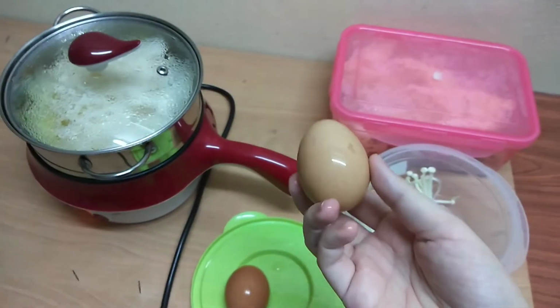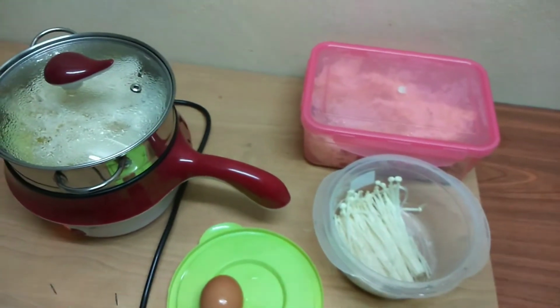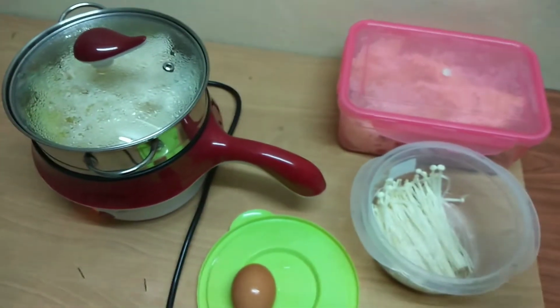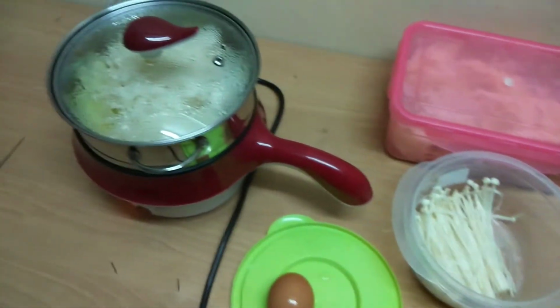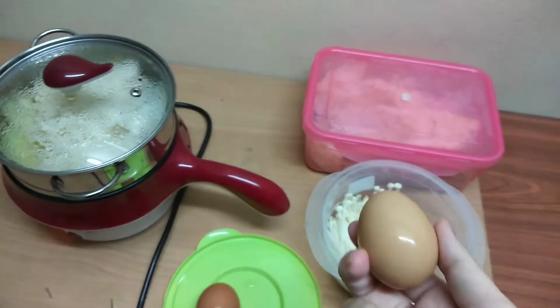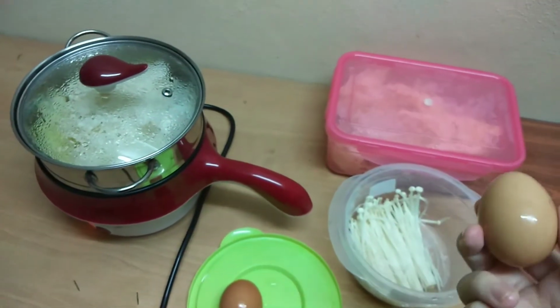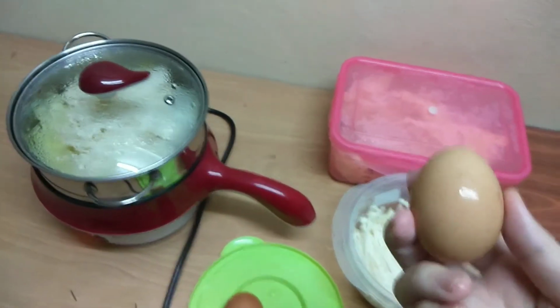So first we're gonna open this one. My parents already bought it for me, since they came to see me yesterday. Next I'm gonna peel the egg. I'm probably not gonna record it. I'm gonna come back with a finished look of peeling eggs.